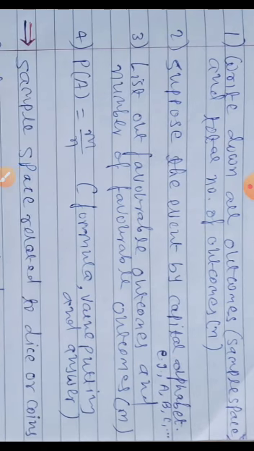Next step, denote the event by a capital alphabet, whether A, B, C, E, P, Q, whatever you want. List out all favorable outcomes. If many sub questions are there, the first step will not repeat in all sub questions, only steps 2, 3, 4 keep repeating.